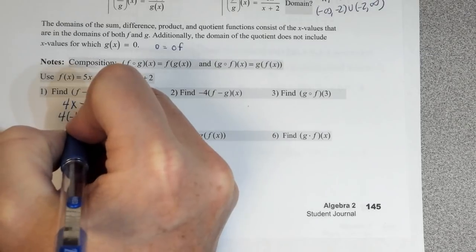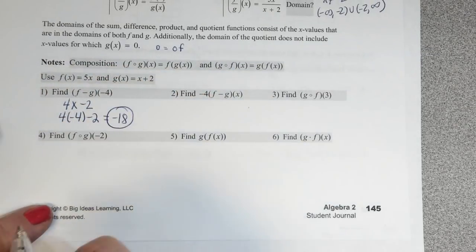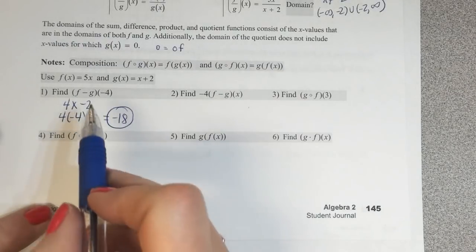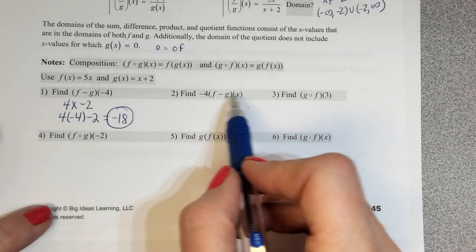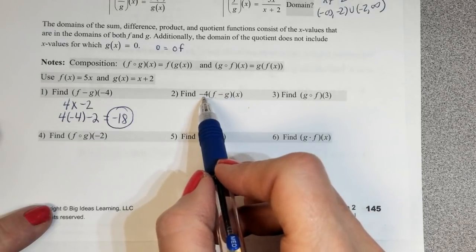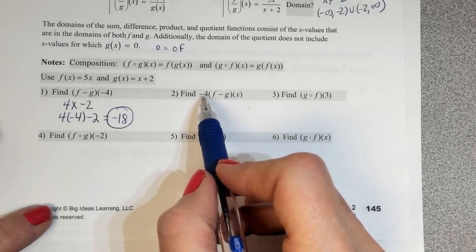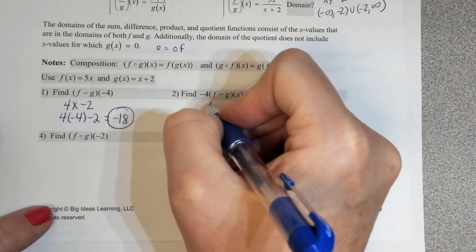Now this is telling me that for x you have to plug in negative 4. So it's 4 times negative 4, minus 2, and that's negative 18. Look at the difference between the way this is written, where this is saying replace x with negative 4, and this. This is saying to subtract f minus g, but then at the end multiply it by negative 4. So this means something different. So I have to subtract them.